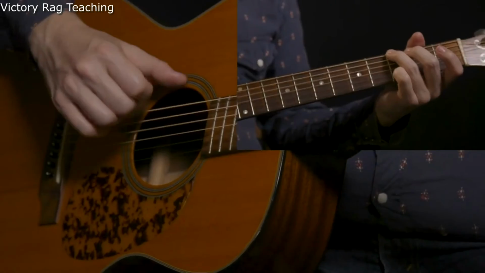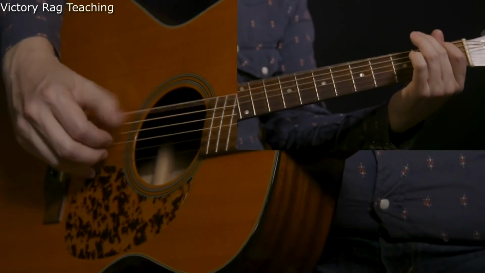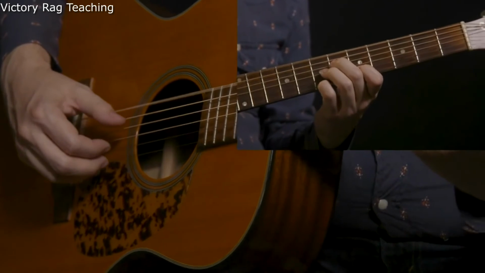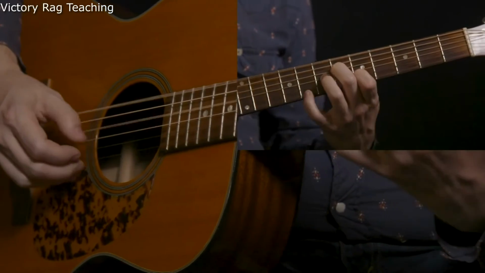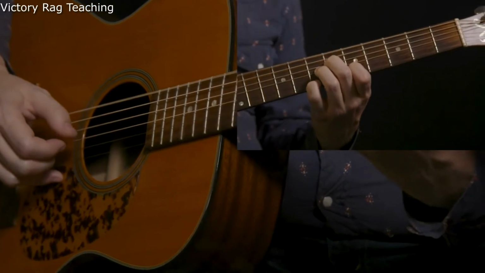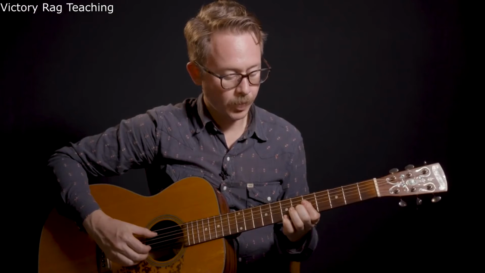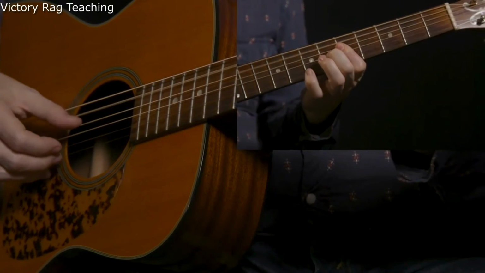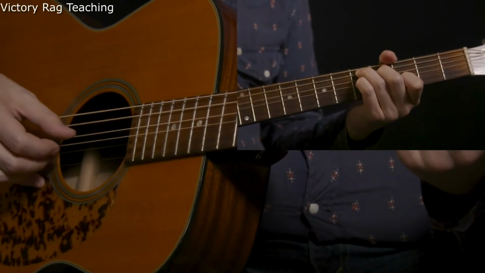Now we're going to walk this G note back down to E and do the same thing over again. Back up to this E7. Into our A7. D7 chord.